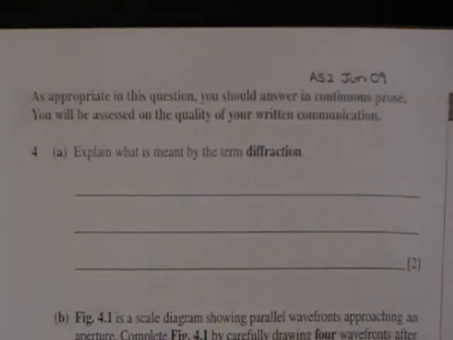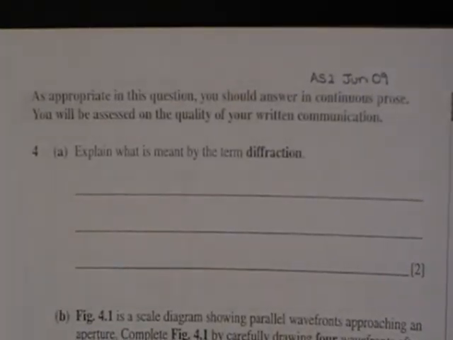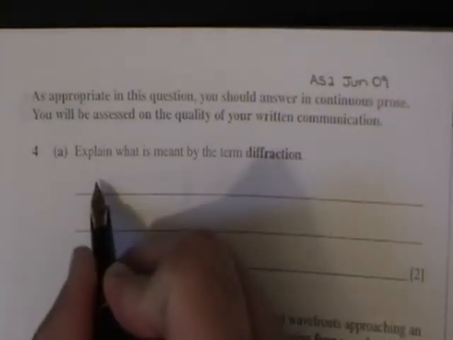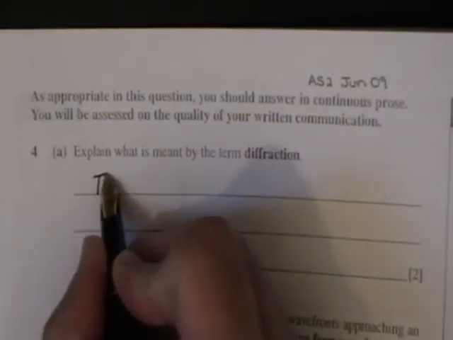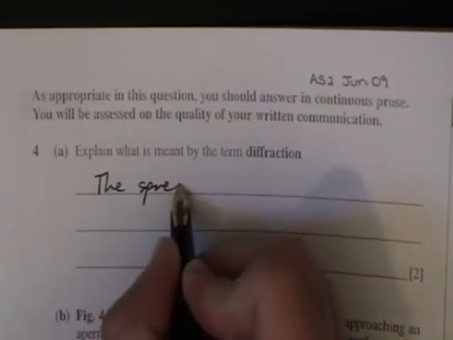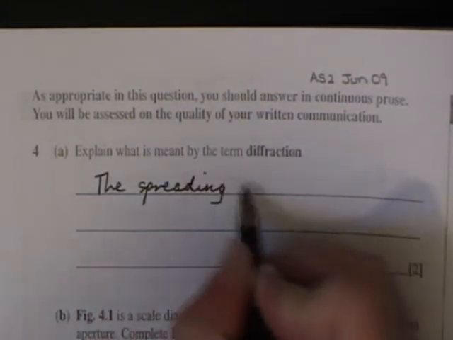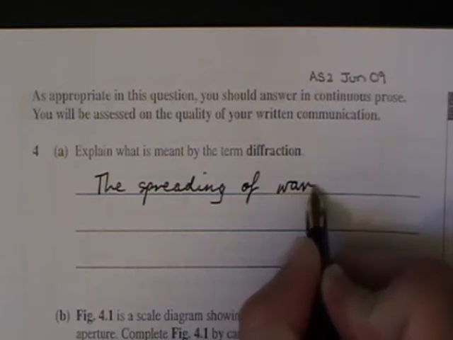Okay, so now we're taking a look at AS2 from June 2009. This has given us again an opportunity to say what is meant by diffraction. And remember, diffraction is the spreading of waves. So it is the spreading of waves, and it's important that it's the spreading of waves. And when does that occur?